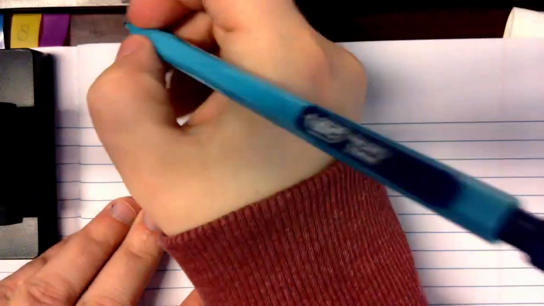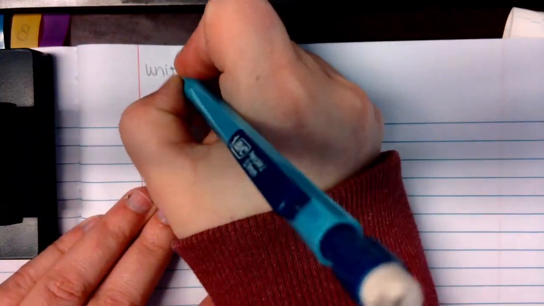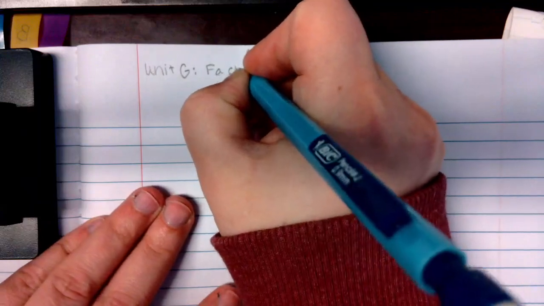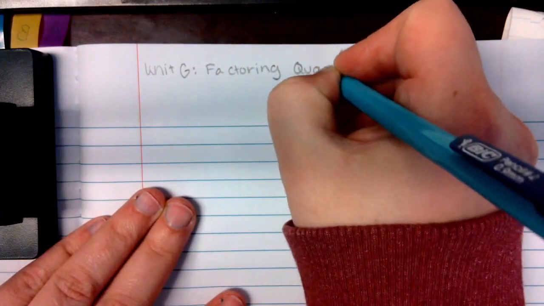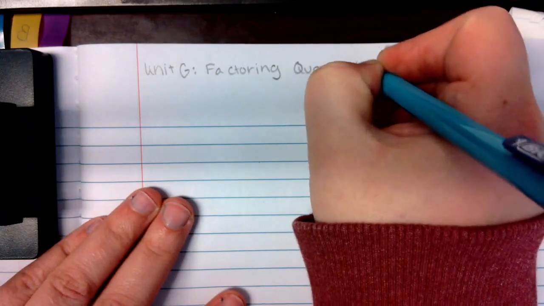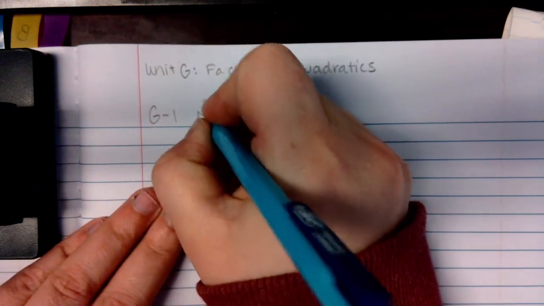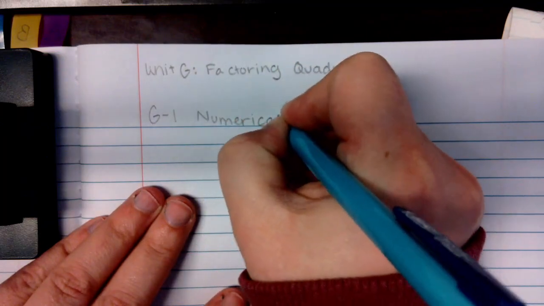Alright, so here we go with Unit G. Unit G is going to be called Factoring Quadratics. If you don't know what a quadratic is yet, it's a type of polynomial. Okay. And today we're going to be doing G-1, which is numerical factors, which means number factors.